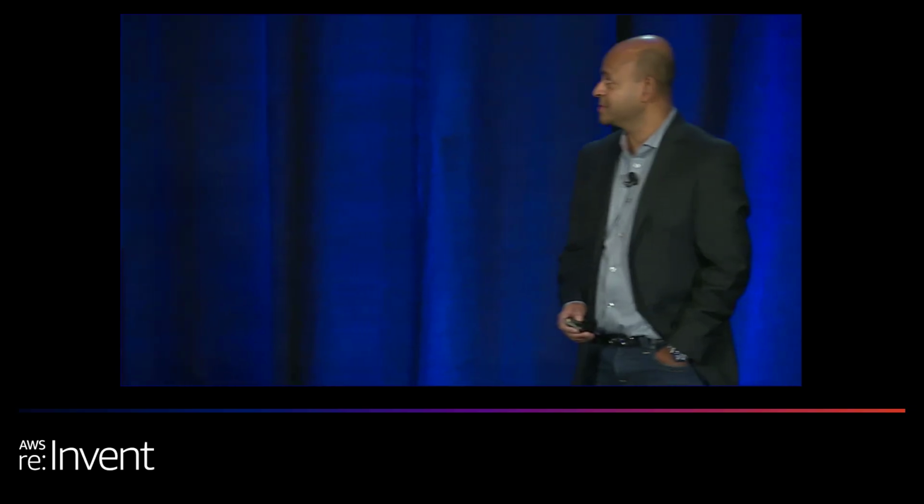My name is Rohit Mittal. I'm a principal product manager in the Amazon Bedrock team. And today we are going to talk about a very interesting topic. It's called Explore Image Generation and Image Search using foundation models on Amazon Bedrock.